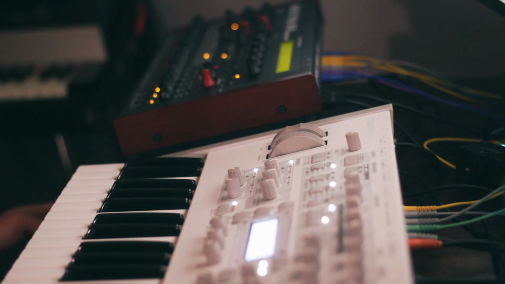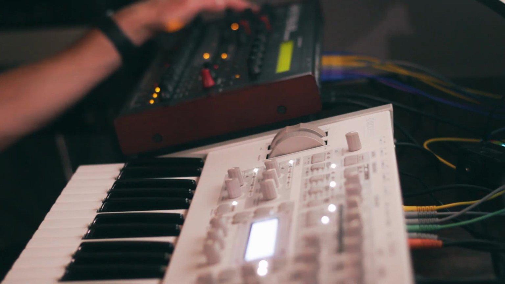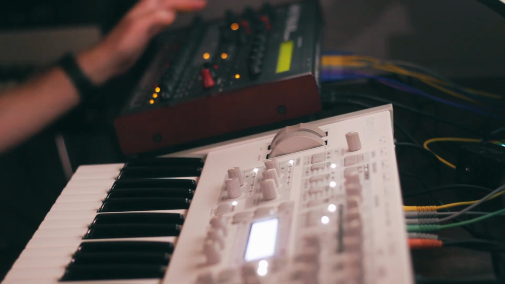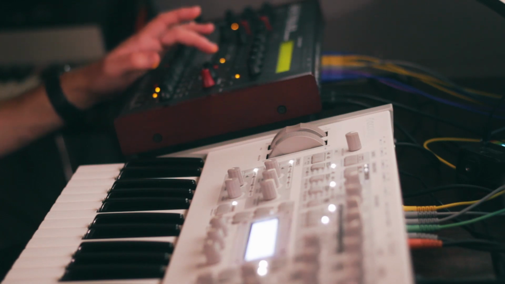I can go through the different drum parts. Here, I'll turn off all the sounds except drums.